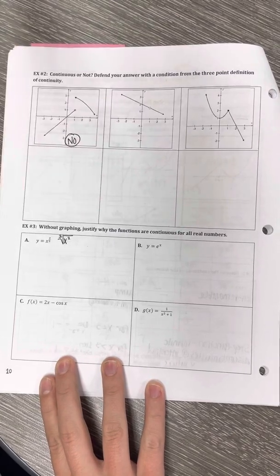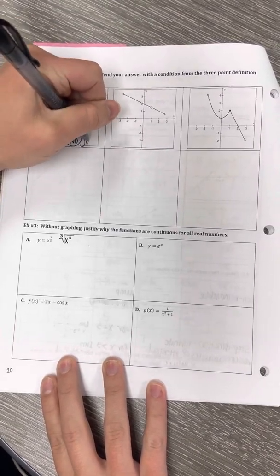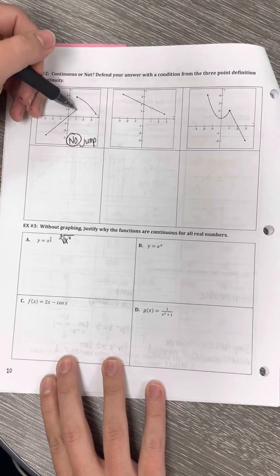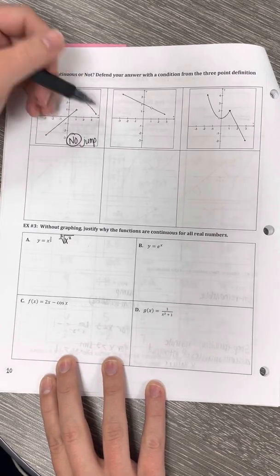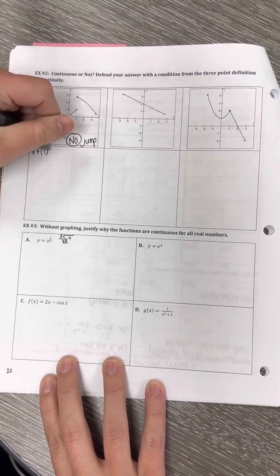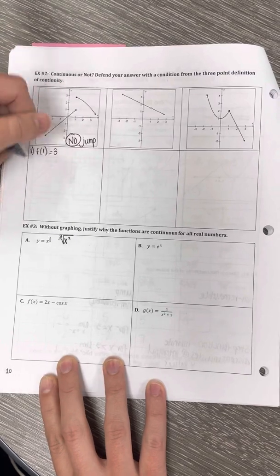So I'm just going to put a big no there. There is a jump. Again, this is what a piecewise function looks like. We come up to 1 and then jump up here and go down. First things first, f of 1 is equal to 3.